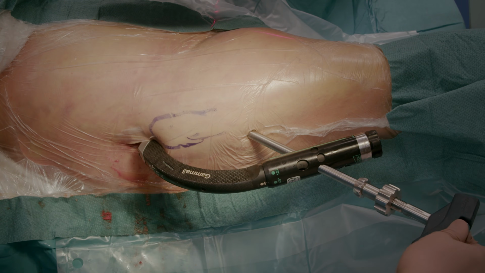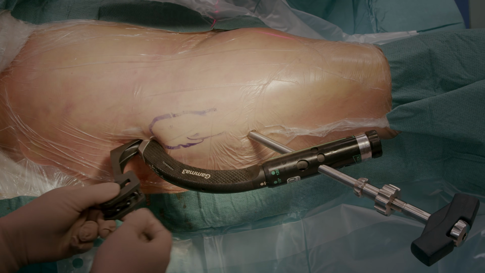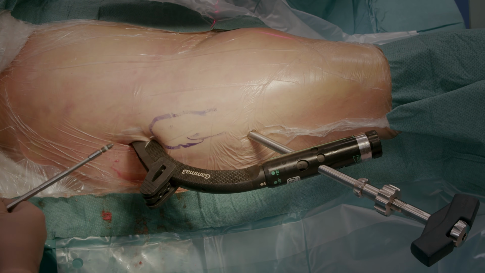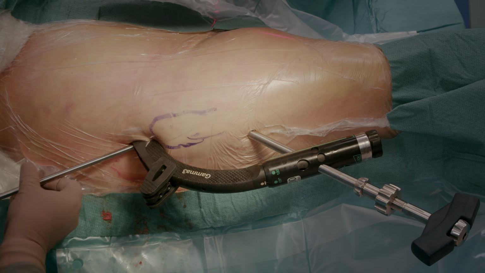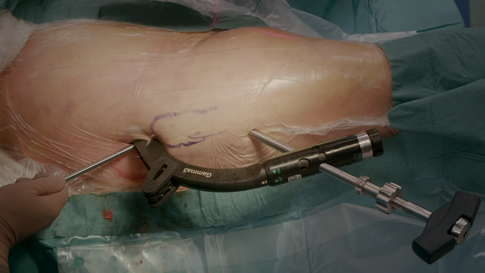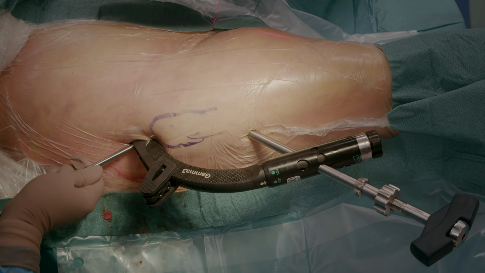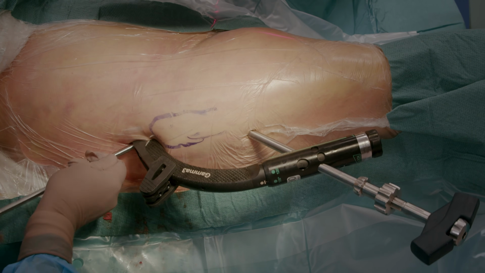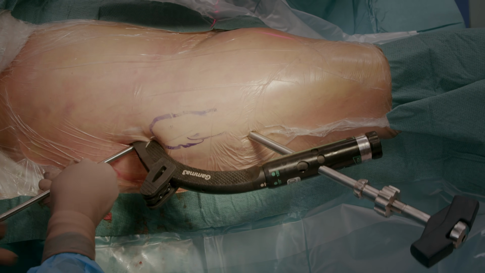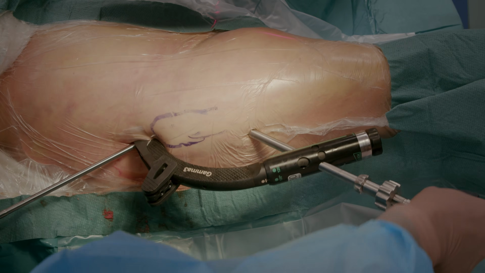Before removing the lag screw insertion device, you need to place the set screw, which is inserted from the proximal direction into the nail. For this purpose, this guide tool can be used, which I connect to the target device. Then, using a flexible tip screwdriver, we insert the set screw. We start turning the screw and tighten it fully and make sure there's no rotational movement here on the lag screw handle.